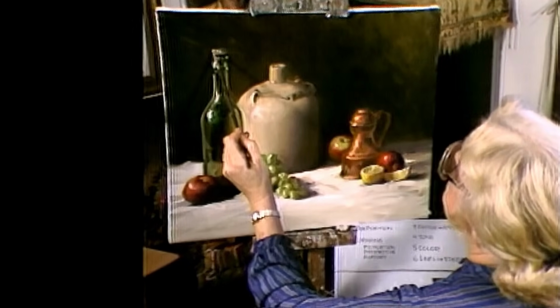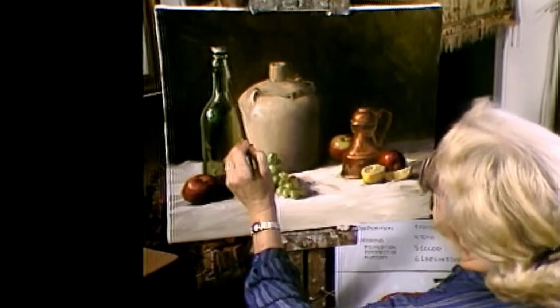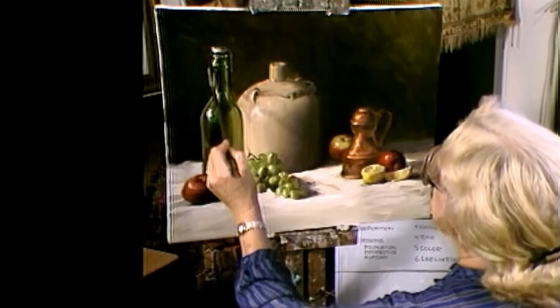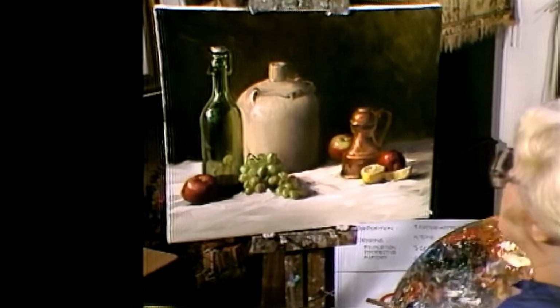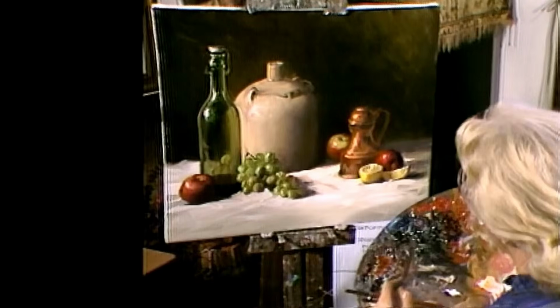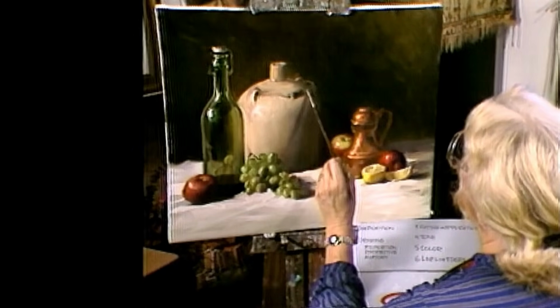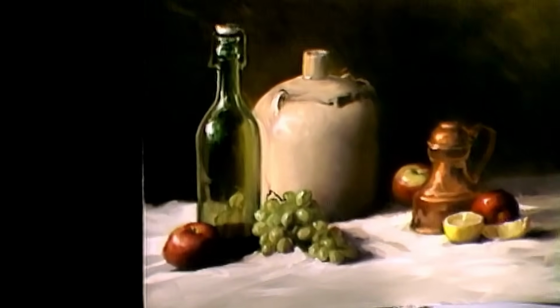Yes, there's lots of things I could do to this. Like put this little thing in here and maybe soften some things and lighten some things. For instance, I might want this handle to be a little darker. Make it show up a little bit more.